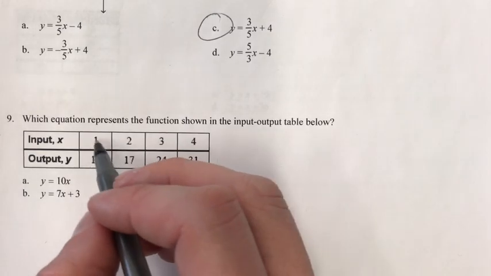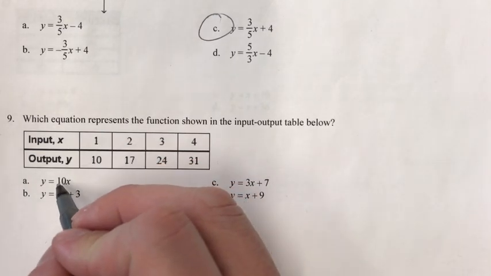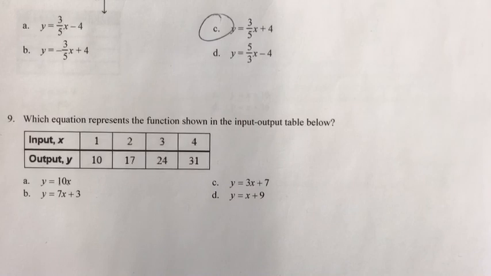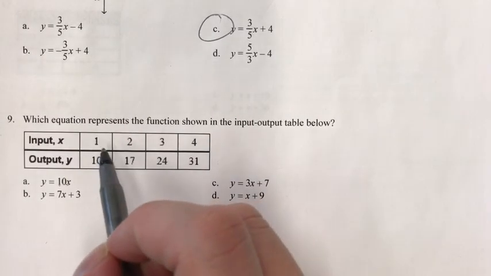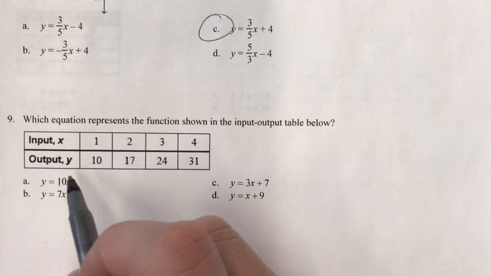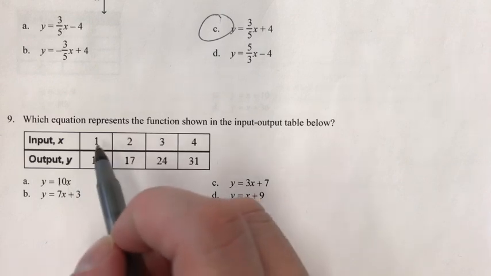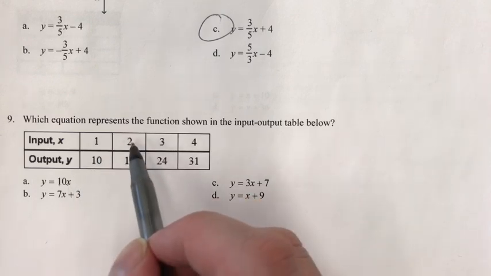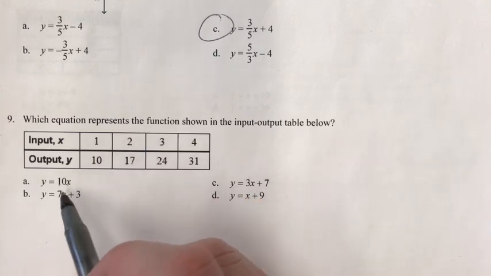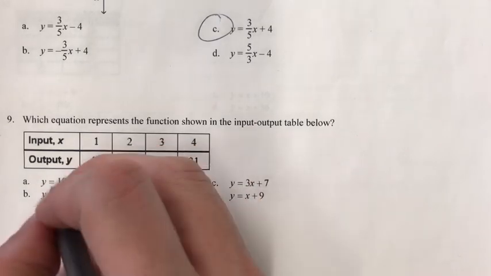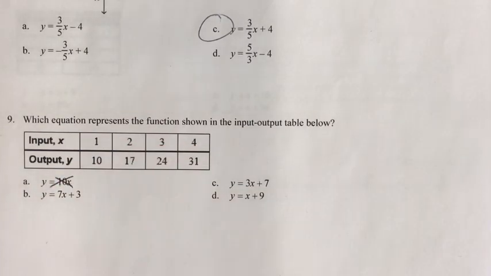For example, if I plug in 1 into the first one, I can say 10 times, and the thing beeped again. If I plug in 1, I should get 10. 10 times 1 is 10. Oh, good. If I plug in 2, I should get 17. 10 times 2 is not 17, so it's not you.